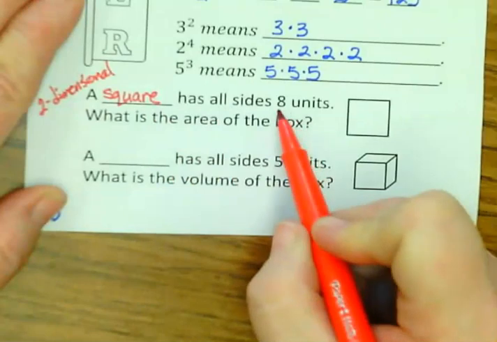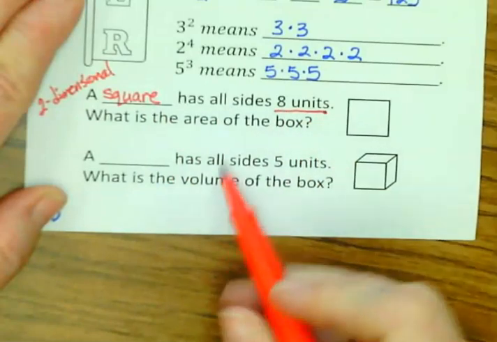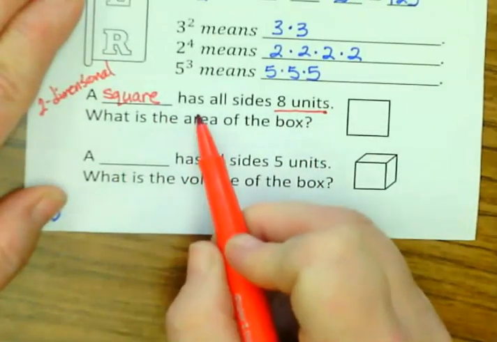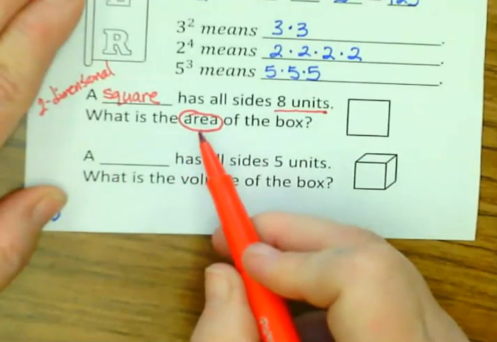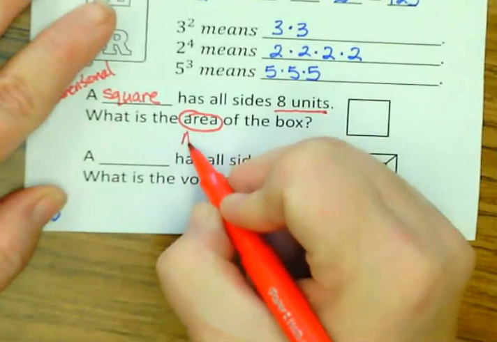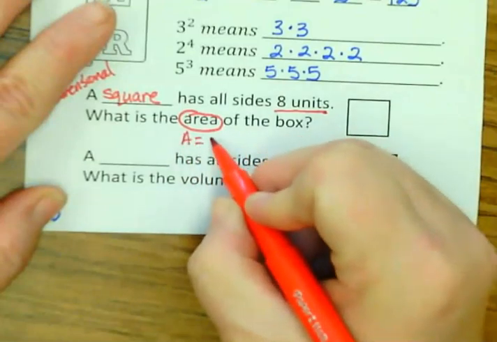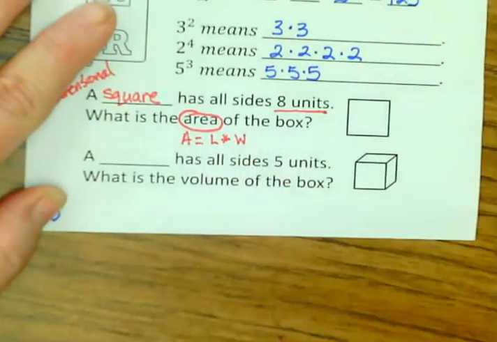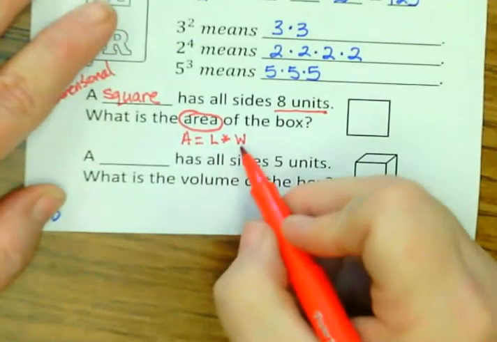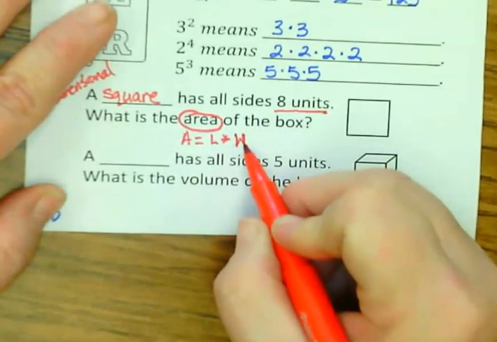A square has 8 units on all its sides. What is the area? Okay, so we have to remember that area equals length times width, right? Or length times height, however you want to do it.